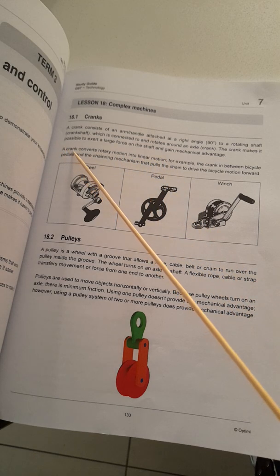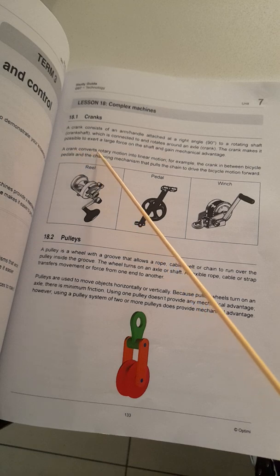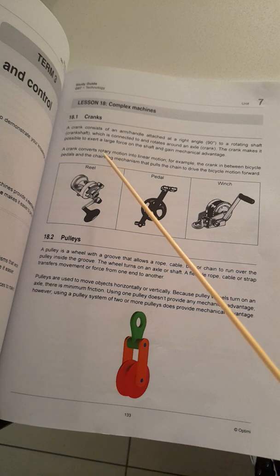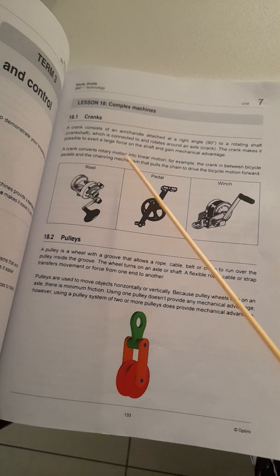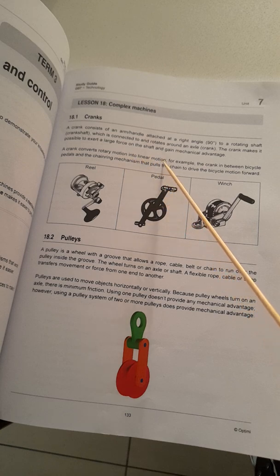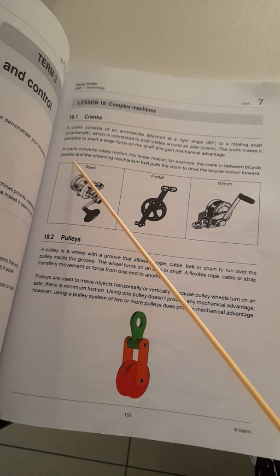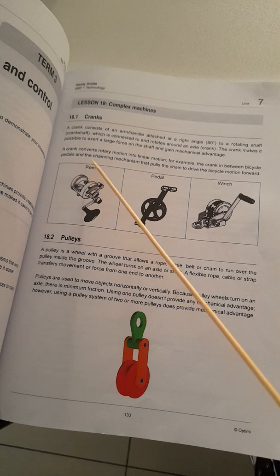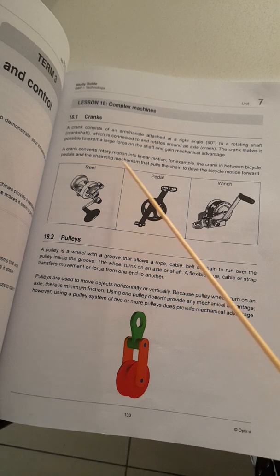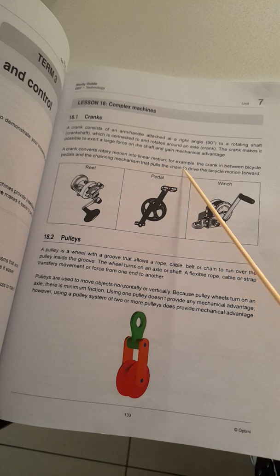A crank converts rotary motion into linear motion. This is important. A crank converts rotary motion into linear motion. For example, the crank in between the bicycle pedals and the chaining mechanism that pulls the chain into the drive of the bicycle motion forward.